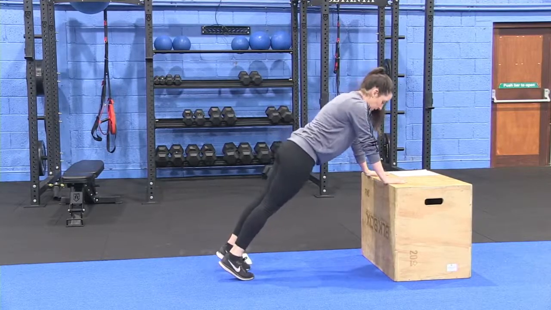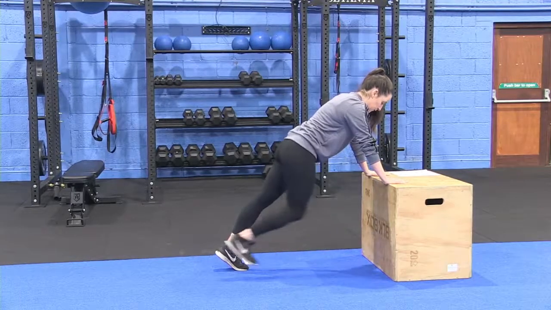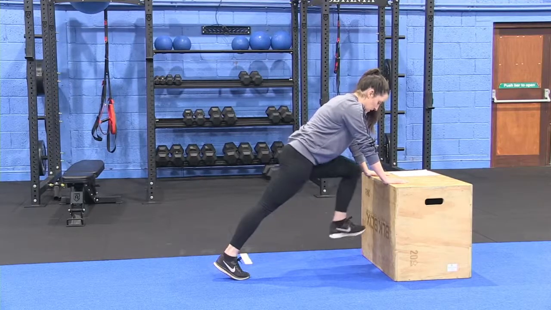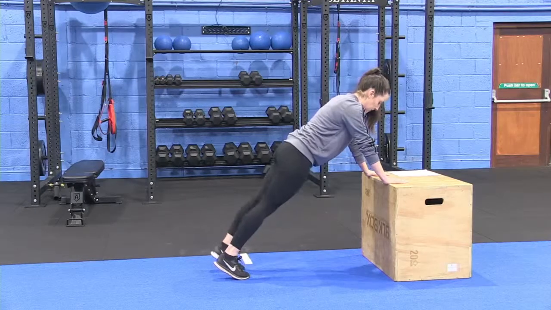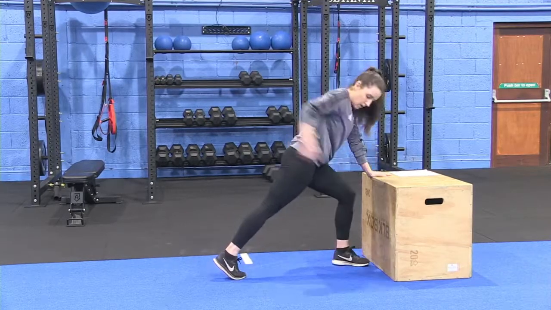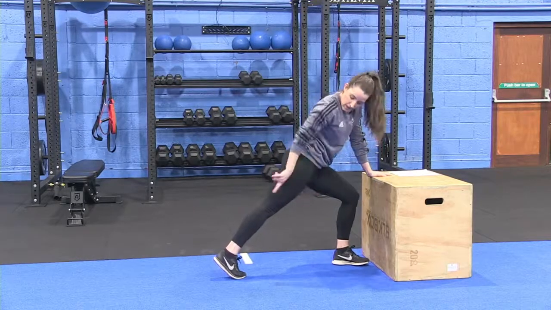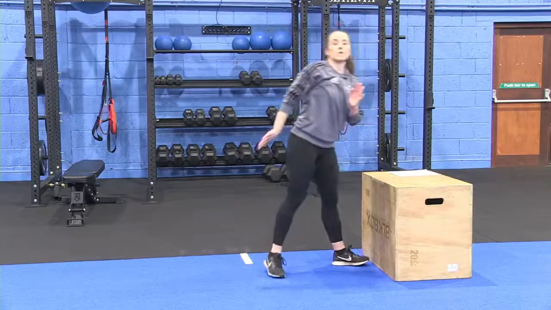So here I am, and I'm just going to focus on pulling a foot up towards the box and back down. I'm engaged. Again, when I come up through here, I'm squeezing my bum, quads, hamstrings, and I'm pushing back through the ground.